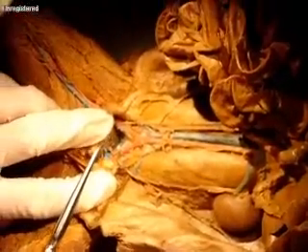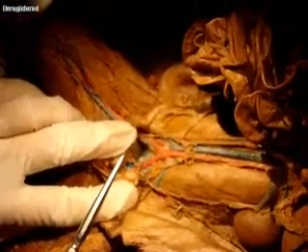I think that's it. I can't find those internal. Esther, you guys didn't have internal iliacs and external iliac veins and arteries?